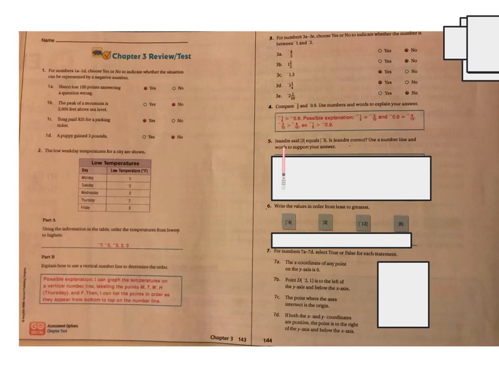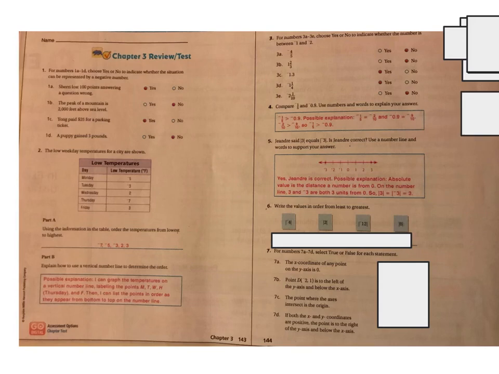Number 5. Gendry said that the absolute value of 3 equals the absolute value of negative 3. Is she correct? Use a number line and words to support your answer. Yes, she is correct. The possible explanation is the absolute value is the distance from 0. So on the number line, 3 and negative 3 are both 3 units. So here's my 0. Negative 3 is 3 units away, and 3 is 3 units away. So they are both 3 units away from 0.